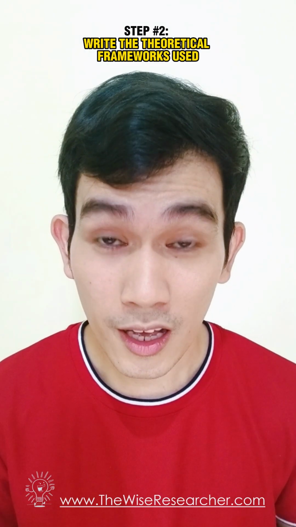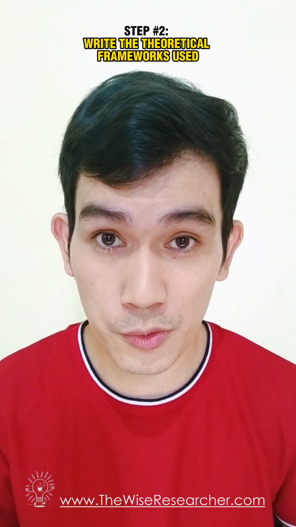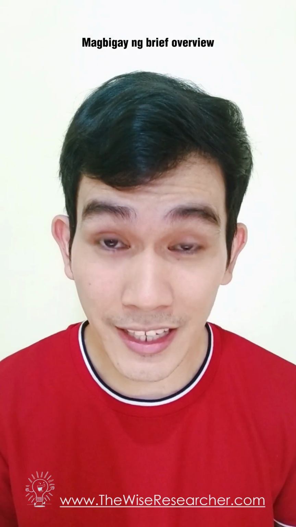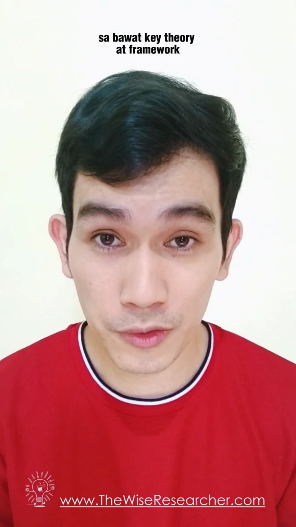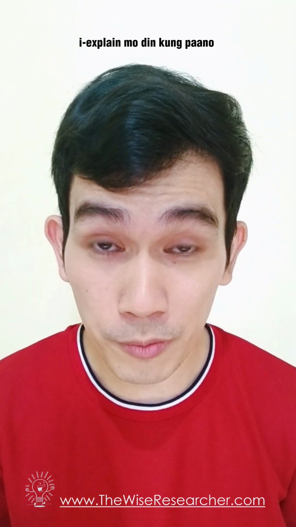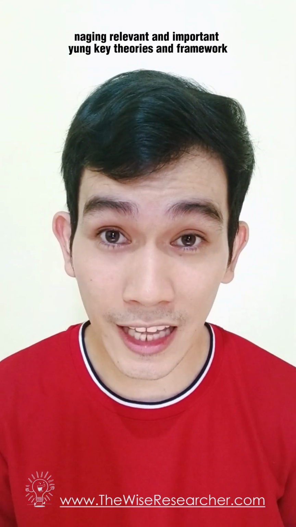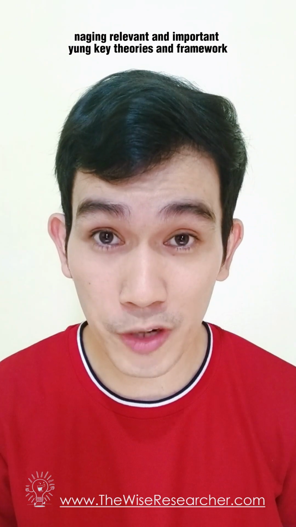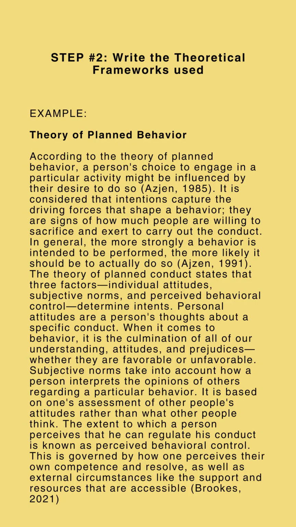Step number 2. Provide the theoretical frameworks used in your study. Magbigay ng brief overview sa bawat key theories at framework that you will use in your research. I-explain mo din kung paano naging relevant and important yung key theories and framework na iyon sa iyong research. Example: the theory of planned behavior.